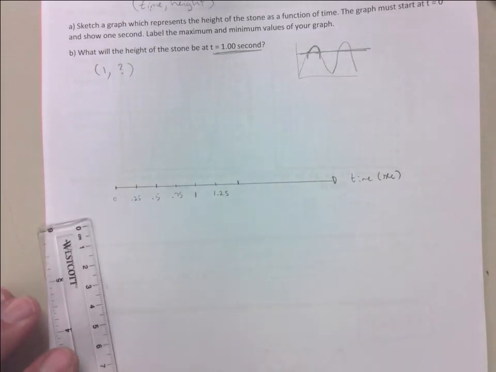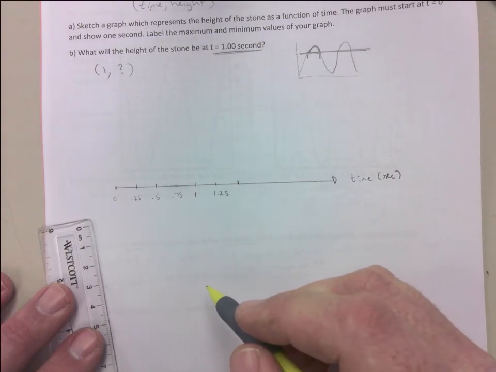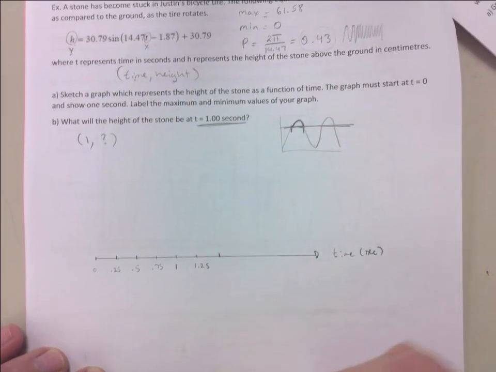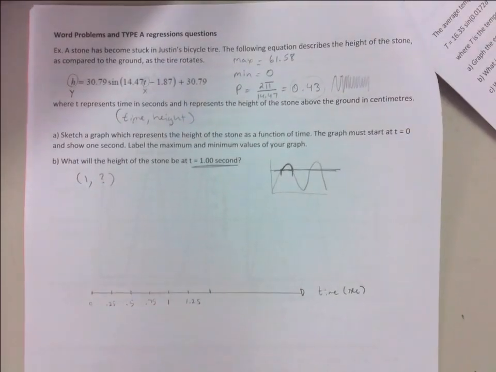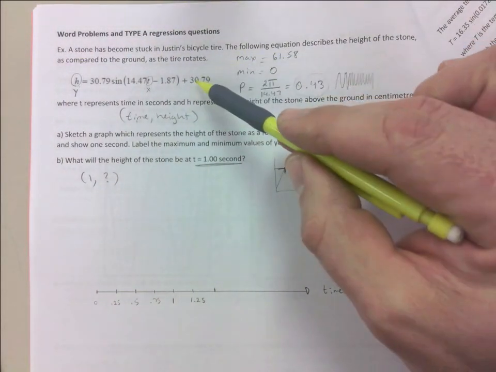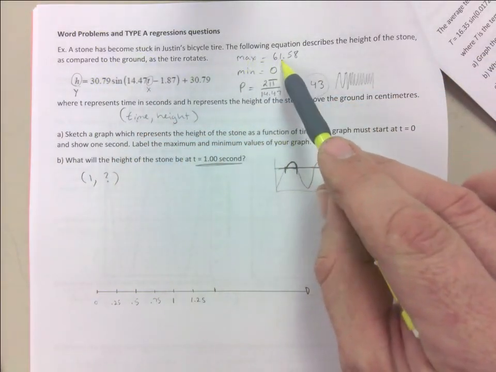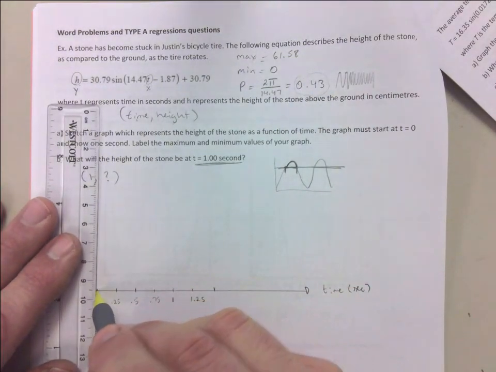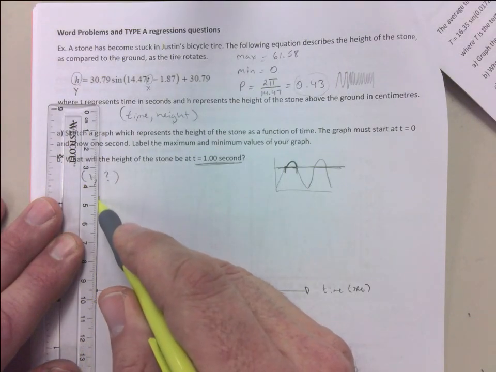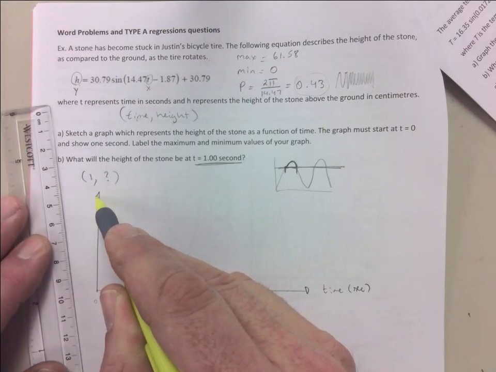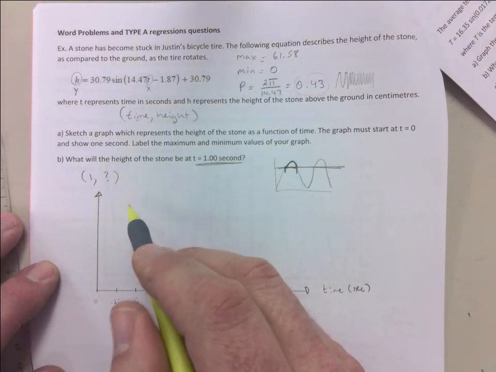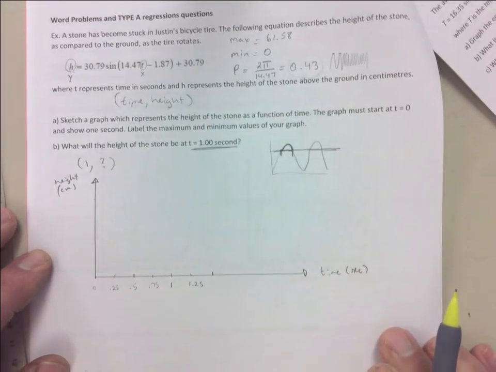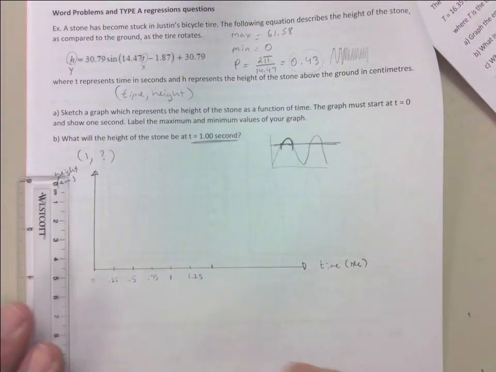And in terms of my y, what's the lowest I ever get to in terms of the y, according to this? We already determined that in the previous lesson. The min is d minus a, which is 0. The highest is 61.58, right? So for this particular graph, I'm just going to stay above the x-axis. Okay? This is height in centimeters. There you go. I'll probably give you a grid most of the time, but you should be okay with this.